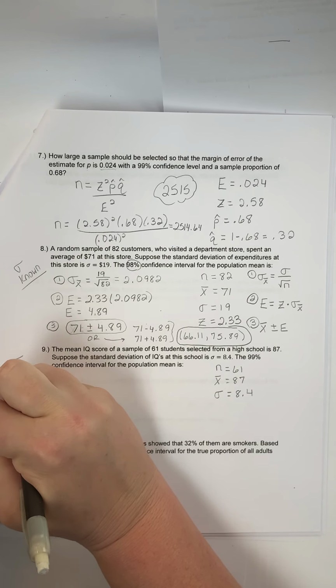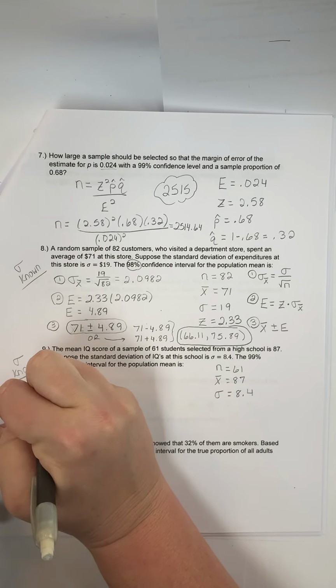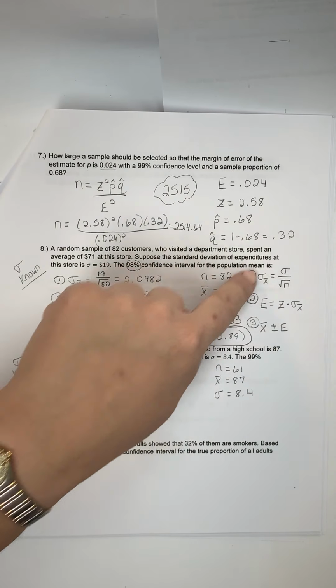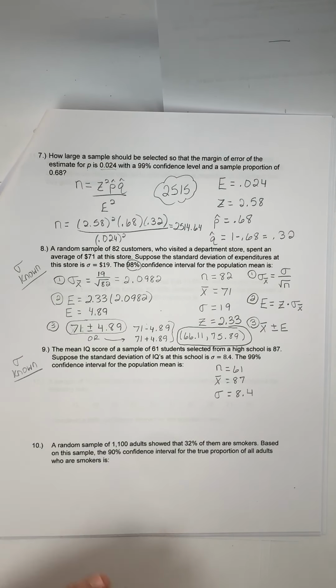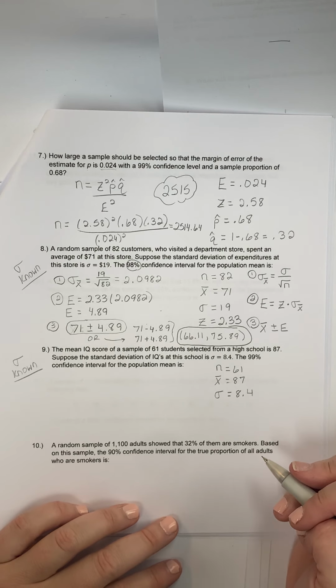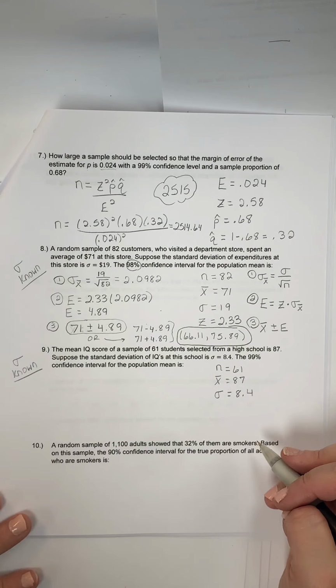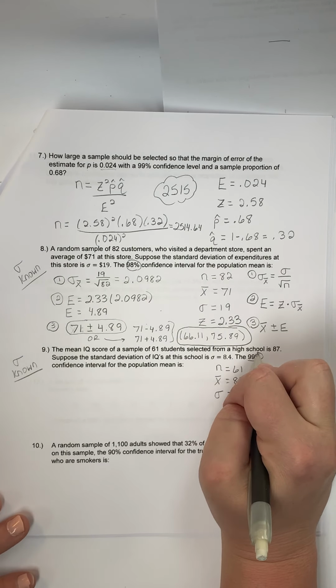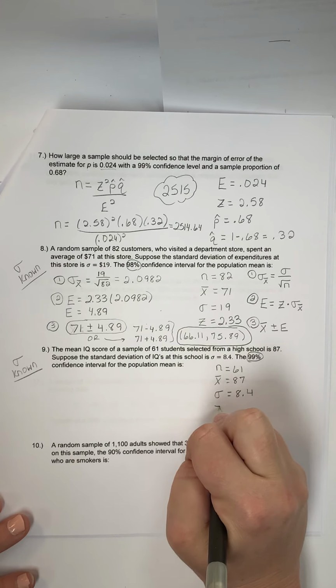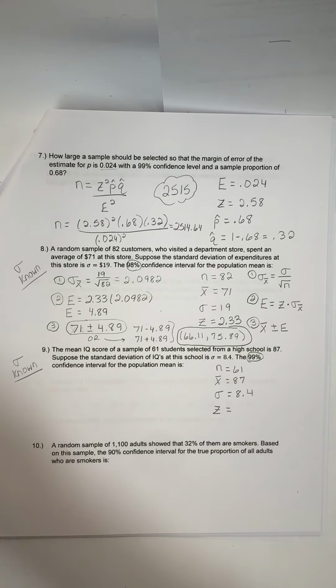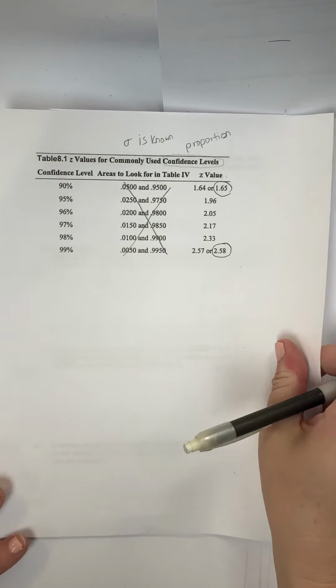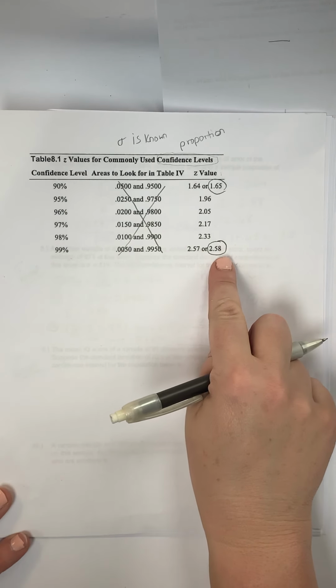That means sigma is known. We're just doing another one just like this for practice. We're doing 2 of each for practice. Now I see a 99% confidence interval. For sigma known, that means a Z from the chart. 99% is 2.58.